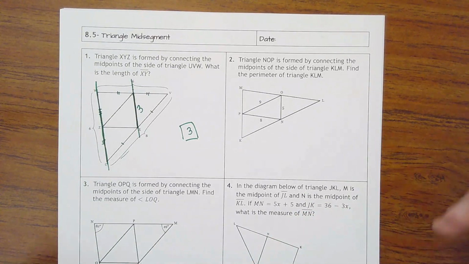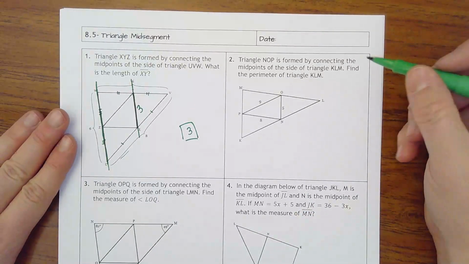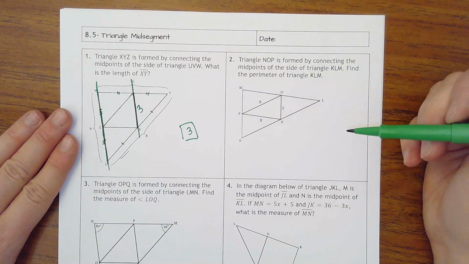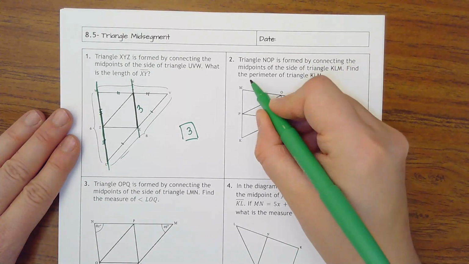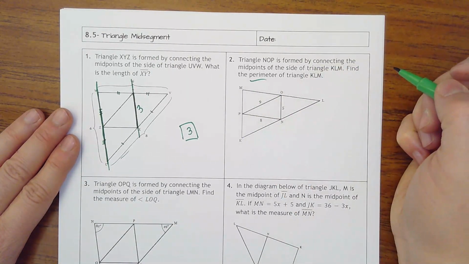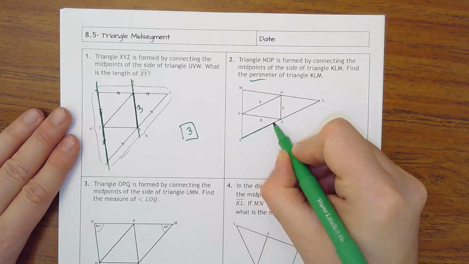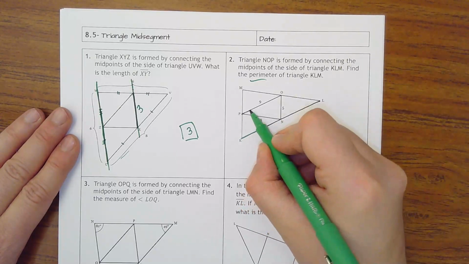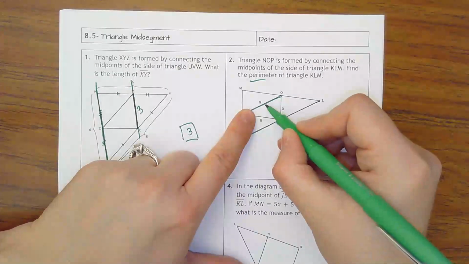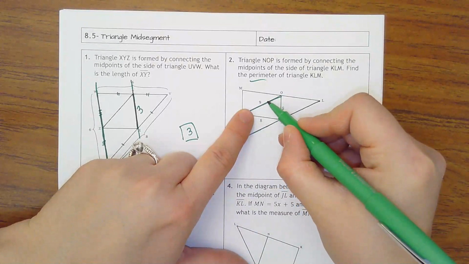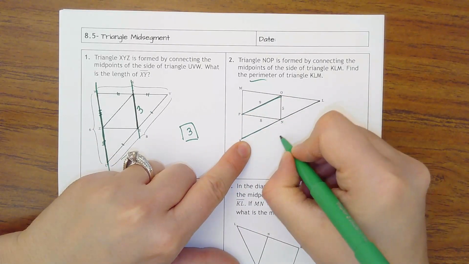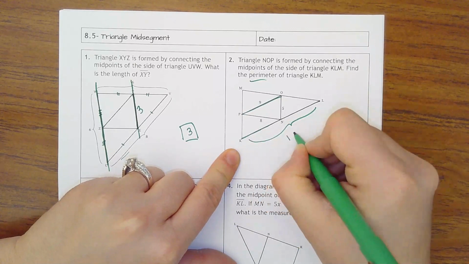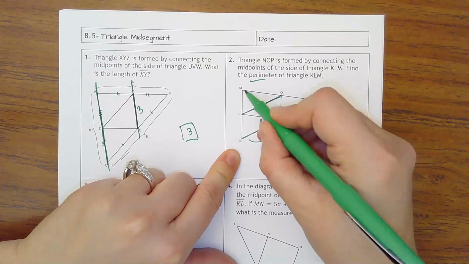NOP is formed by connecting the midpoints of the sides of triangle KLM. So this one in here can follow our properties. Find the perimeter of triangle KLM. So K to L is now working from, here's my inside value, what's this outside? Well, if this is 9, this actually is 18. And you just want to keep going around the triangle.